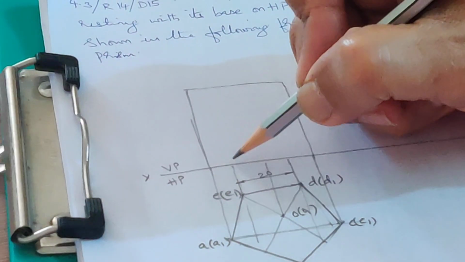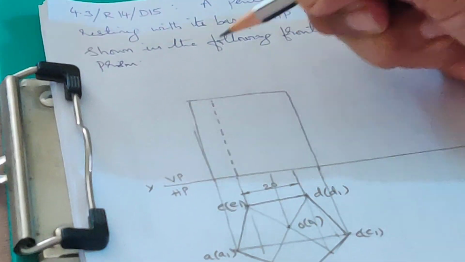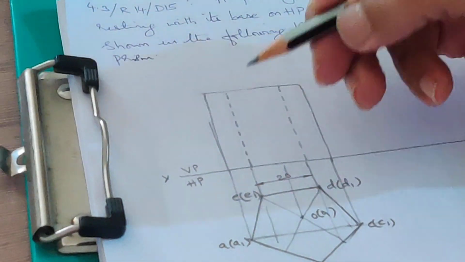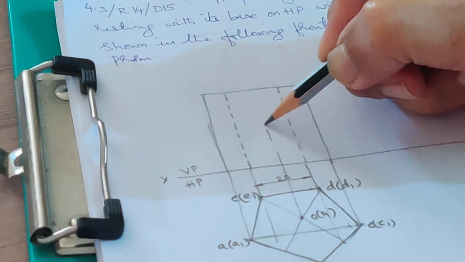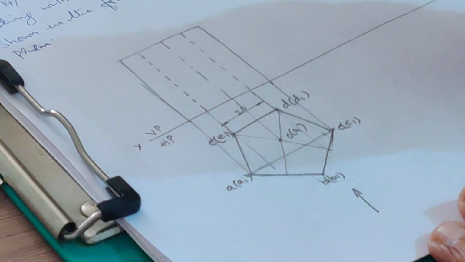You have to draw the front view using light lines first. Now these will be dotted as I was mentioning earlier. I'll explain it once again. And this will be a chain line because it is an axis. So this is the position of the observer.